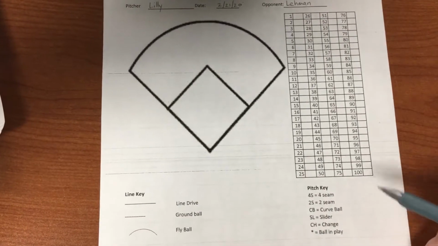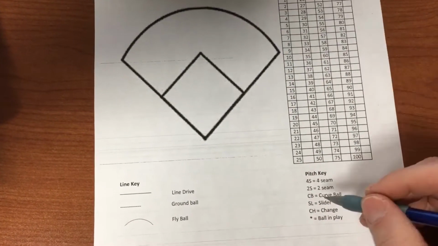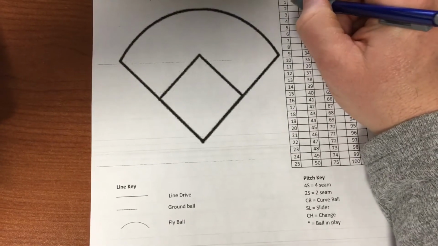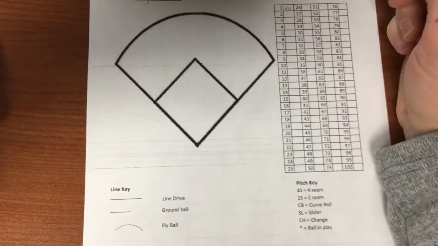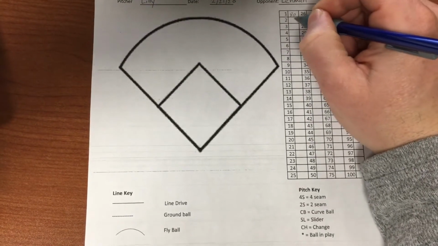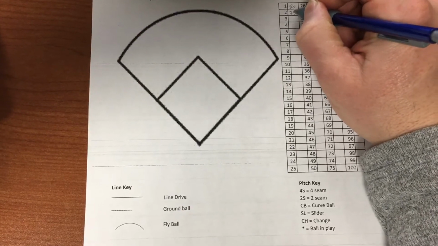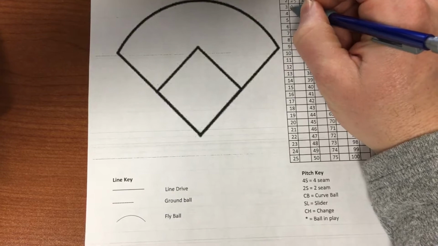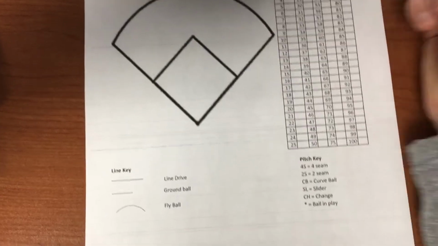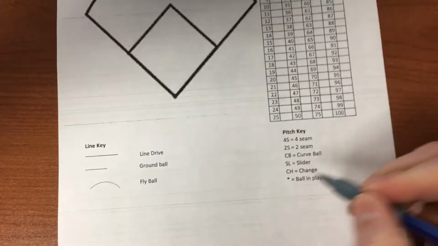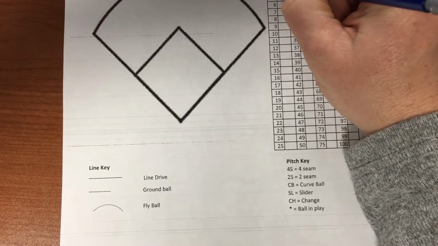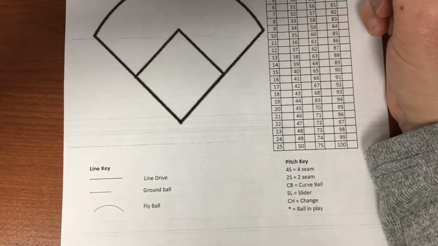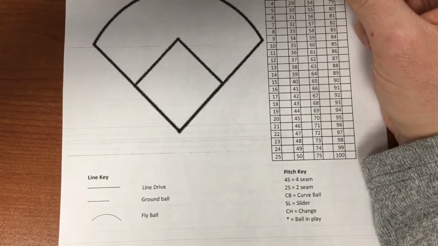So here's how it'll work. On the chart, let's say the first pitch is thrown and it's 80 miles an hour, you would just write in 80, and the second pitch is thrown and it's 75 miles an hour, you write a 75, and then the next pitch again is an 80 mile an hour pitch. But now this pitch was actually hit in play. We use the little asterisk to indicate that this ball was put in play, and let's say it was a ground ball to straightaway shortstop.